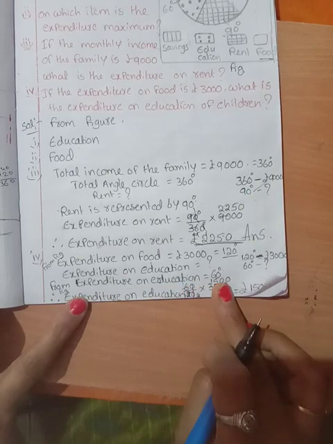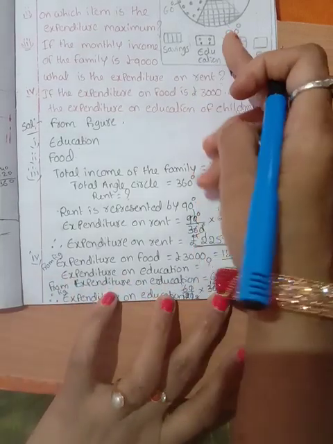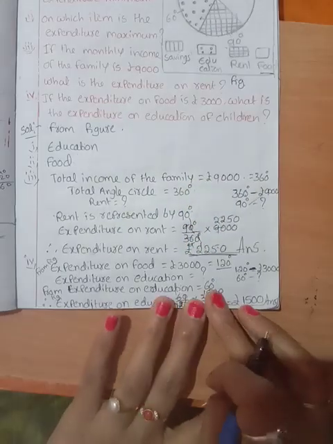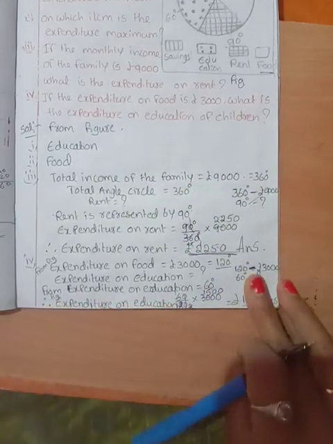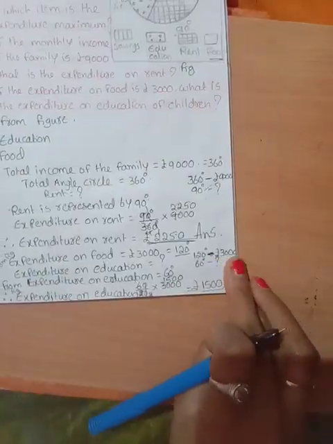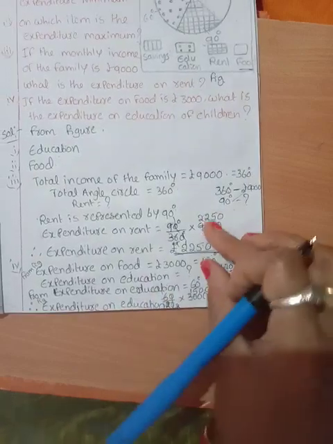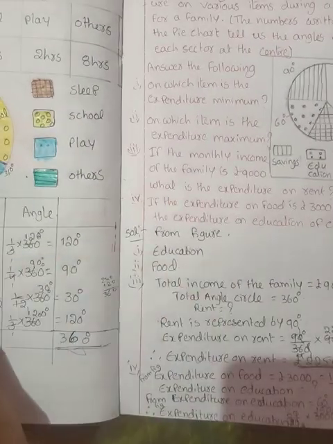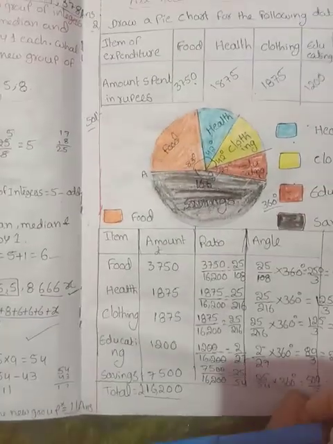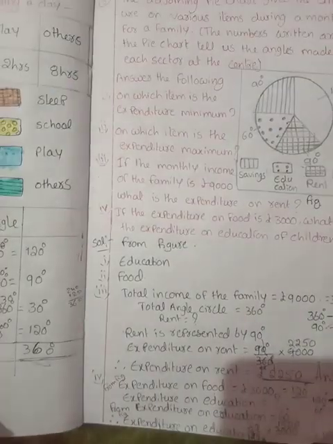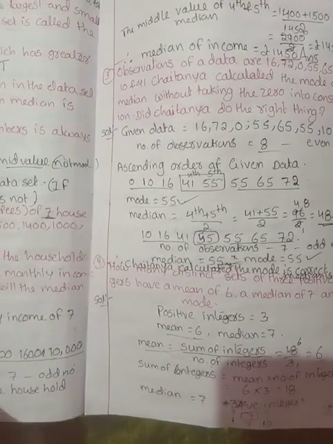Expenditure on education is represented in the figure, already given as 60 degrees. So 120 degrees is 3,000 rupees; for 60 degrees, how much? This is the answer. So these are all the problems and solutions of Exercise 4, and the chapter is also over.